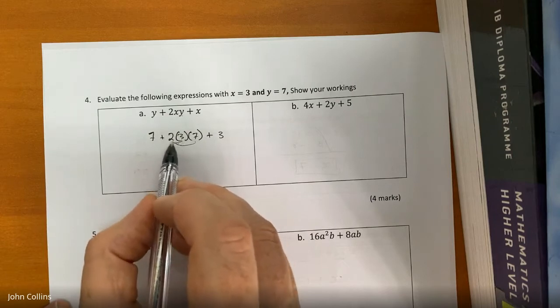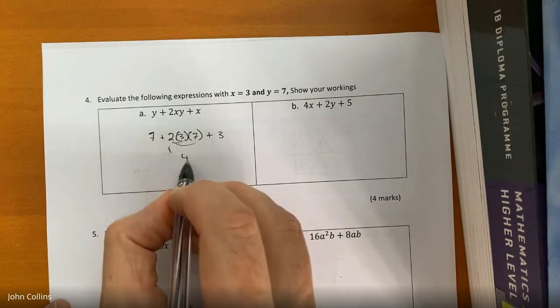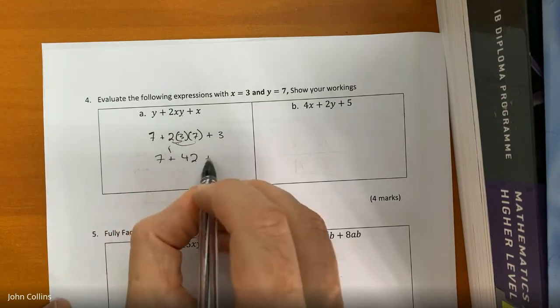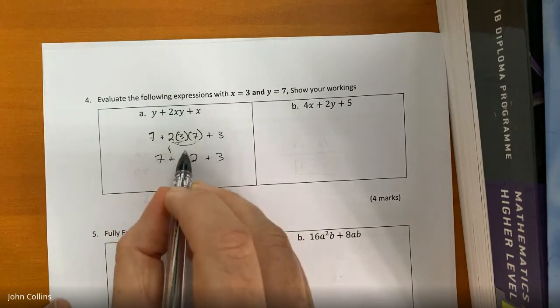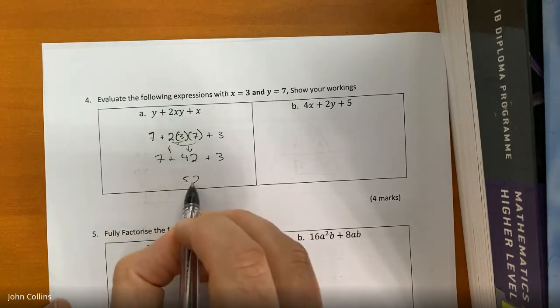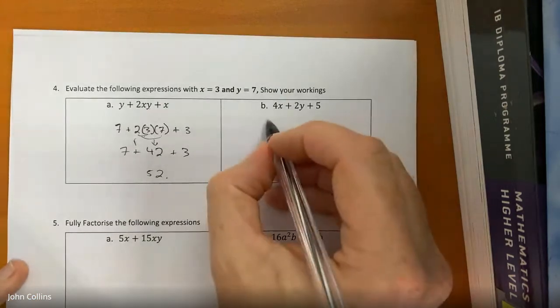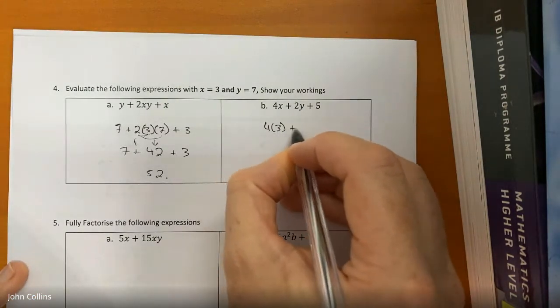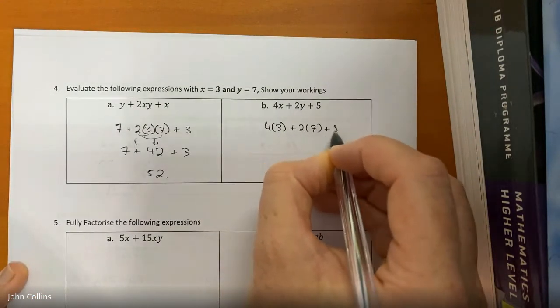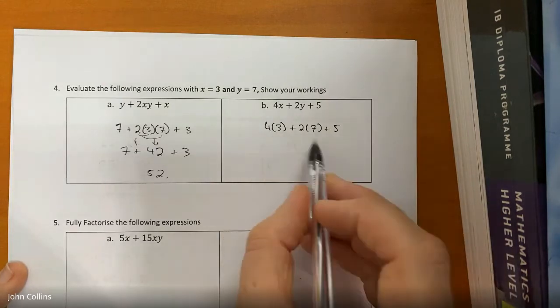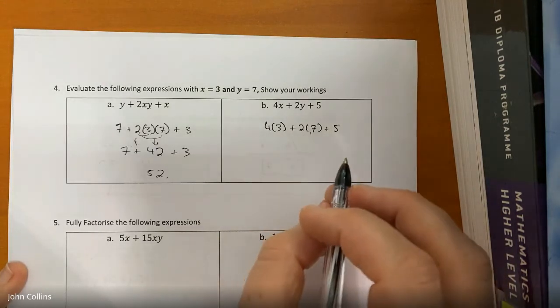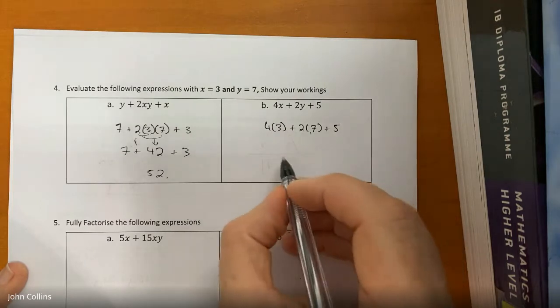2 times 3 is 6 times 7 is 42, and then we just need to add the ones on the outside. So do this bit first. You can get 52 when you do that. This second one then, 4 times 3 plus 2 times 7 plus the 5. Okay, so 12 plus 14 plus 5, I think is 31, isn't it?